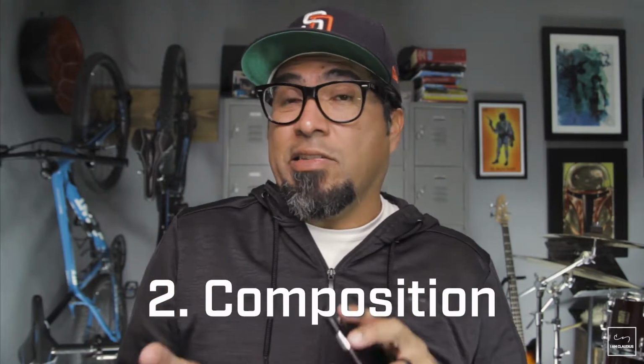All right, so here is tip number 2, and it is composition. So what is composition? What does that mean? Basically it is how you are composing the photo. Nowadays, you're out there taking a picture, you're on vacation, you're at the beach, the sun is going down. Well, how do I compose that picture? How do I set it up? So think of it like this.